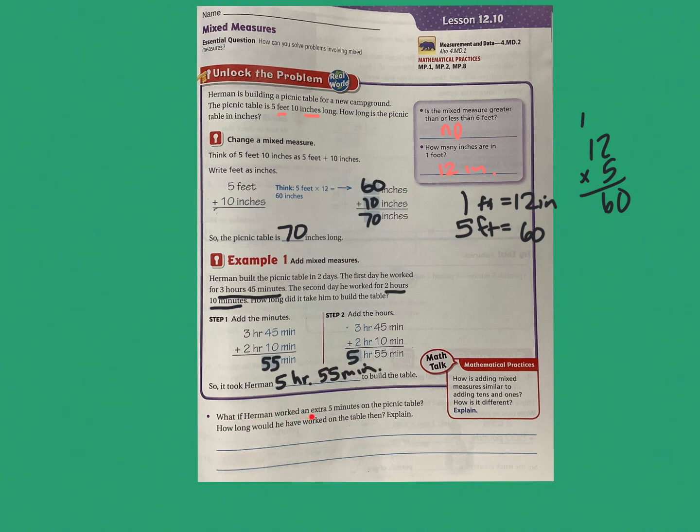What if Herman worked an extra 5 minutes on the picnic table? How long would he have worked on the table then? Well, we know it's 5 hours and 55 minutes right now. Let's say we added 5 more minutes to that. That is now 60 minutes. And what do you know about 60 minutes? Right, that's an hour. So that's the same thing as 1 hour. So why say 5 hours and 60 minutes when 60 minutes is an hour? Instead, we'll say 5 hours plus that 1 more hour for a total of 6 hours.